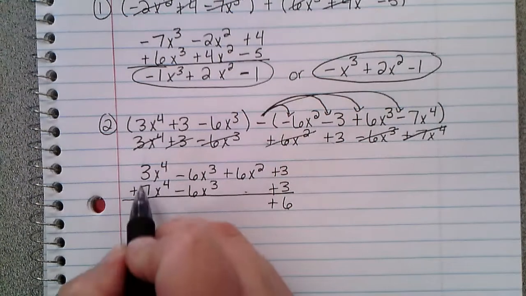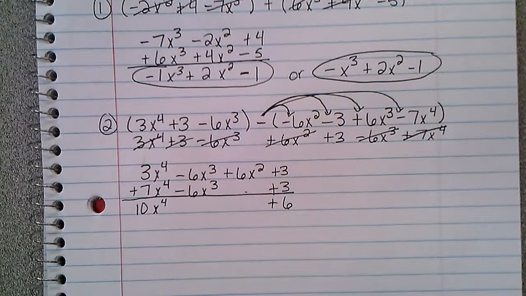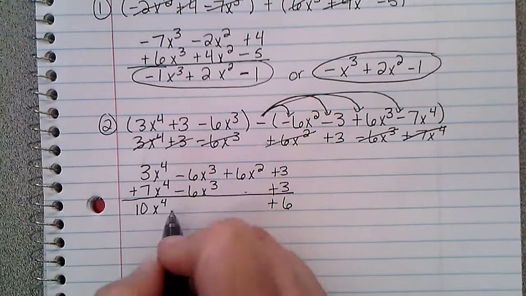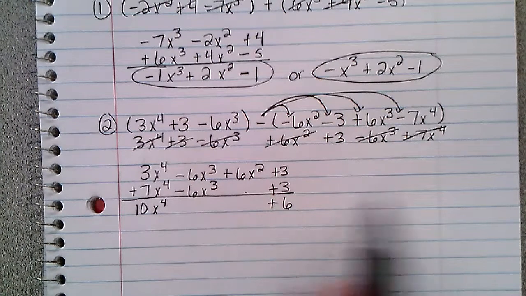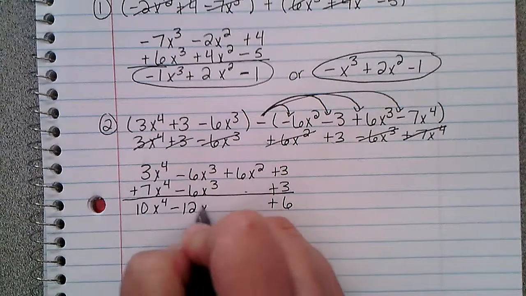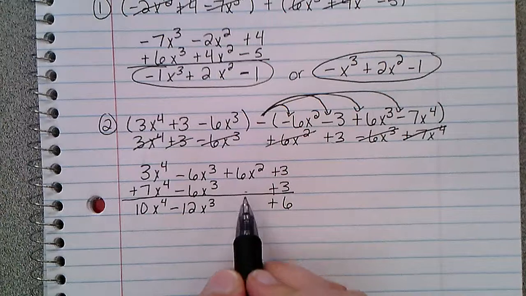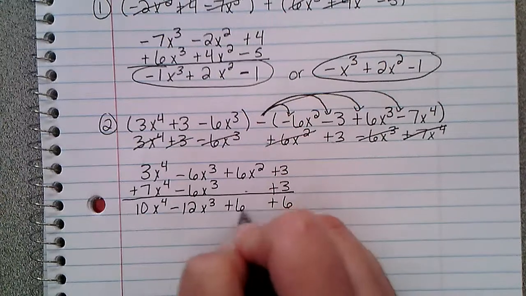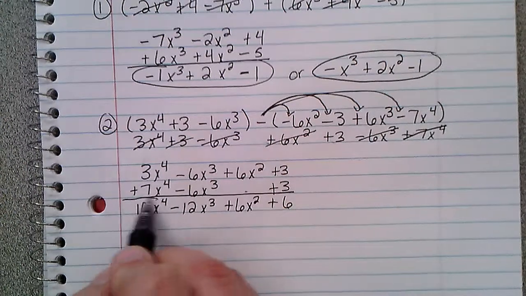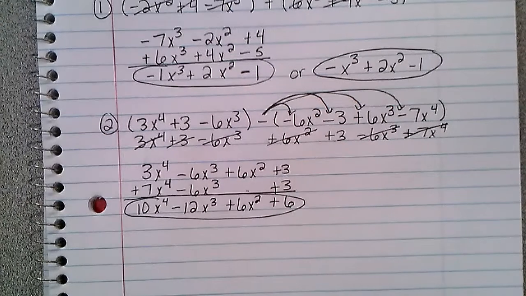So up here, 3 plus 7 is 10. So now I have 10 sets of x to the 4th. Negative 6 minus 6, again, doesn't cancel like it looks like it might at the start. It becomes negative 12x to the 3rd. That 6x squared that didn't have anything to combine with it is just going to stay. And I have my answer written in standard form.